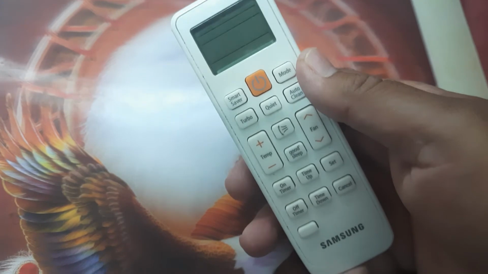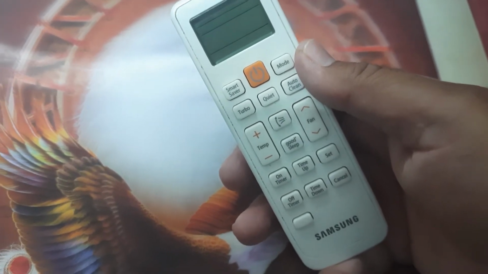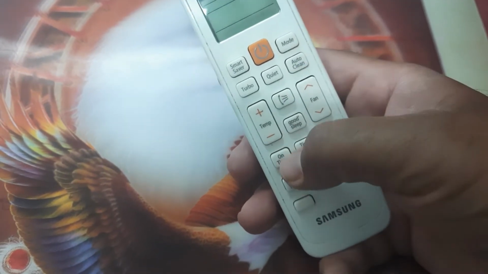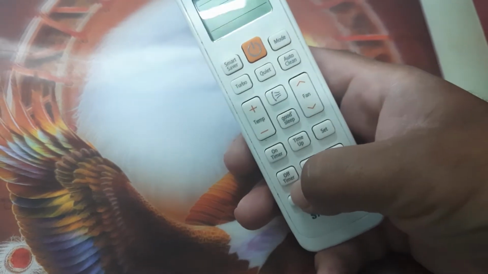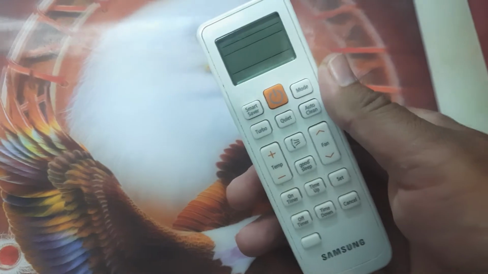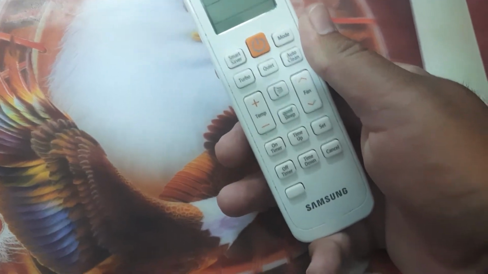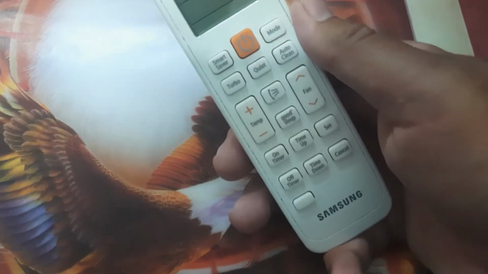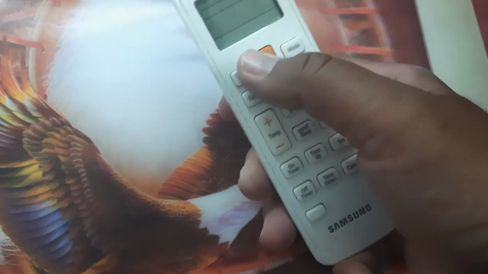Today our topic is about the Samsung split AC remote on timer function and off timer function. Today we discuss these 2 points, and how to set our on timer settings and how to set our off timer settings. So let's start with our remote.